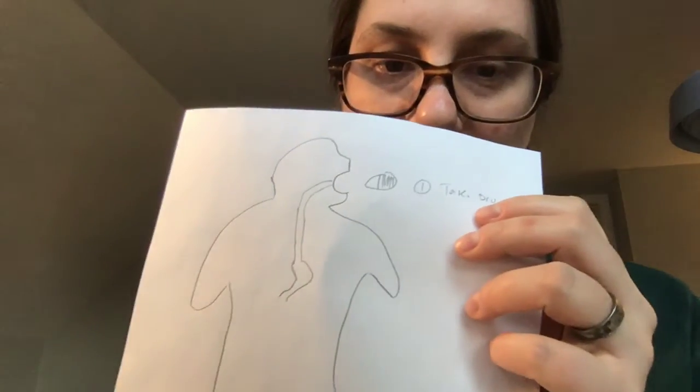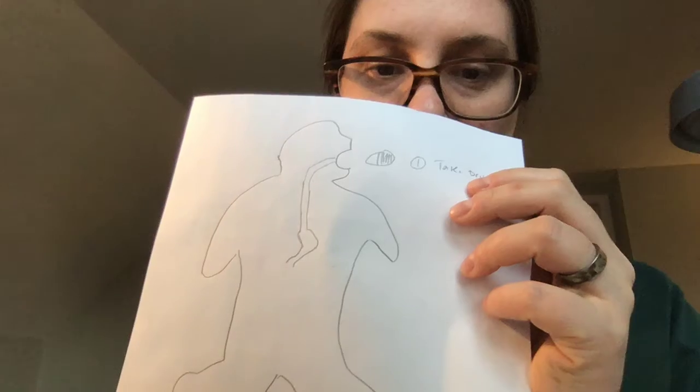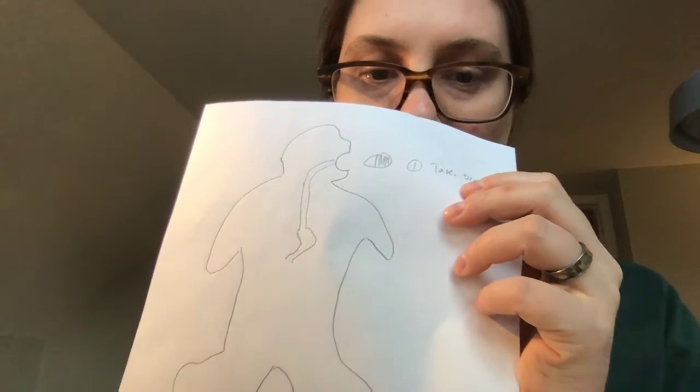Okay, so what that drug's going to do is we follow it down. You're going to take it through your mouth, it's going to go through your alimentary canal, and then it's going to hit your stomach, right? So let's draw a stomach here. All right, so we've got a mouth, we've got an esophagus, and then we've got a stomach.